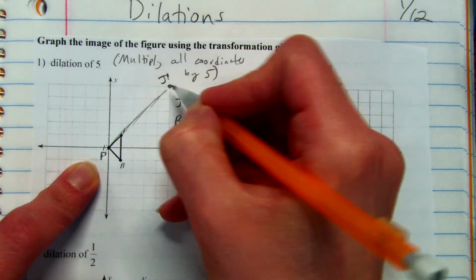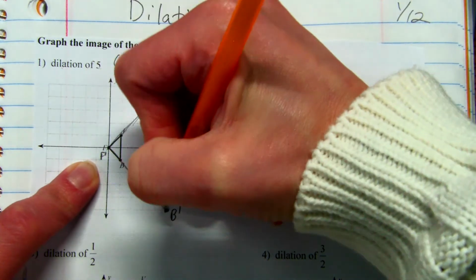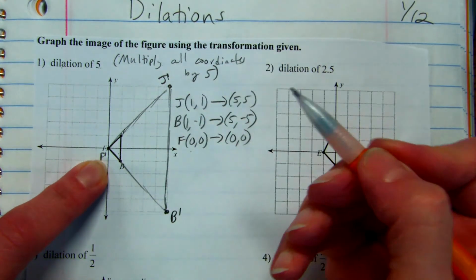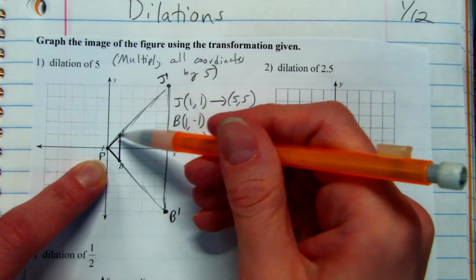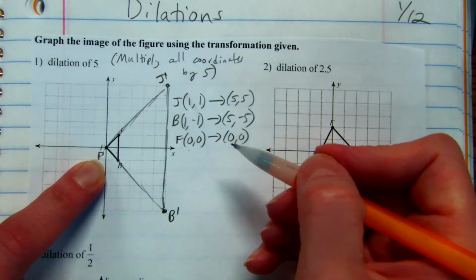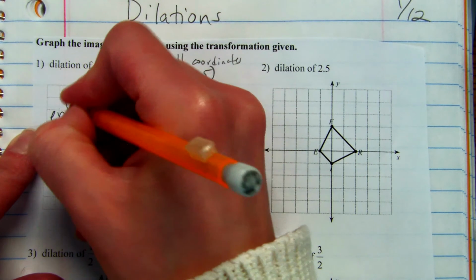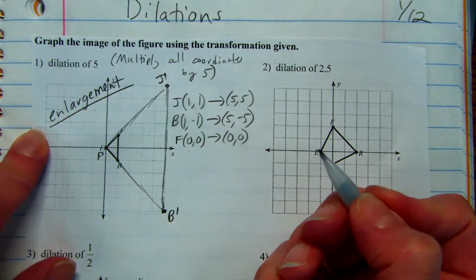And then we can connect these points. Essentially what we get is a much bigger version of the same triangle. The angles will be the same, but the sides have changed. So basically it's increased. We call this an enlargement for obvious reasons. It got bigger. So we'll write that over here.